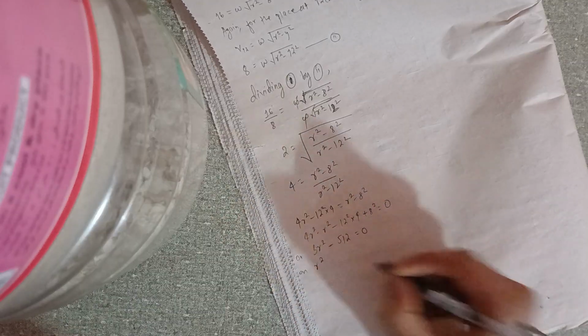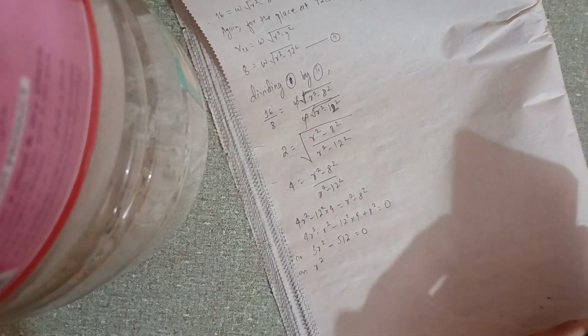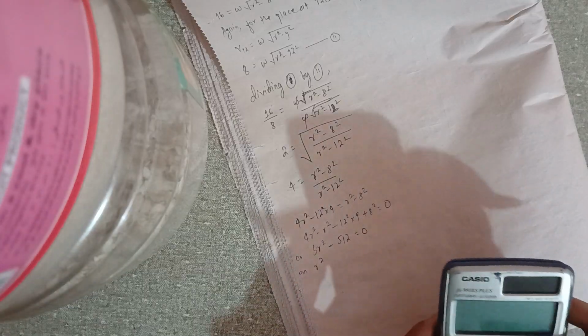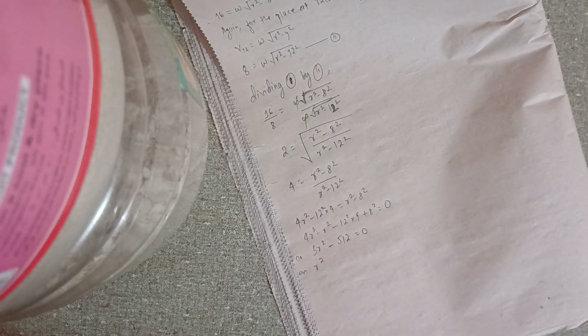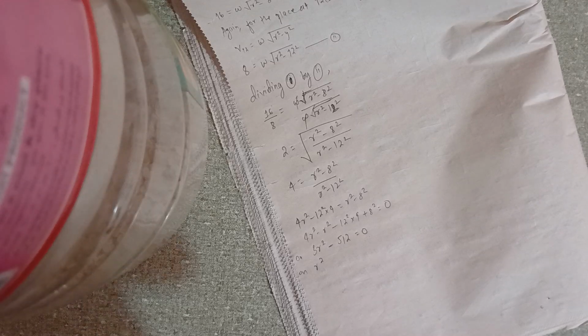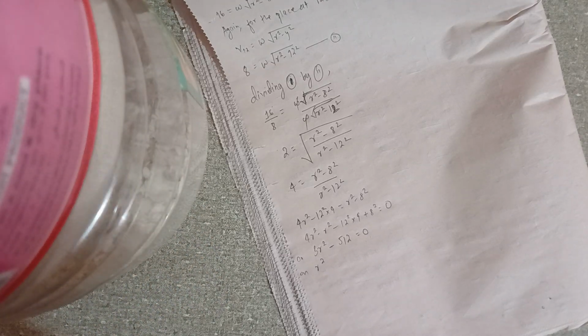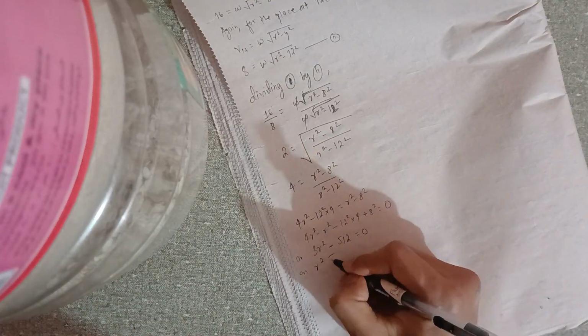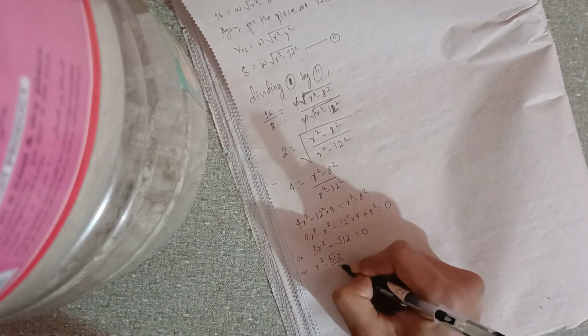Or r square can be divided by 3, right? Oh, it cannot be. Okay, so r square will be equal to how much? Wait a minute, yes, r square will be equal to 512 by 3.